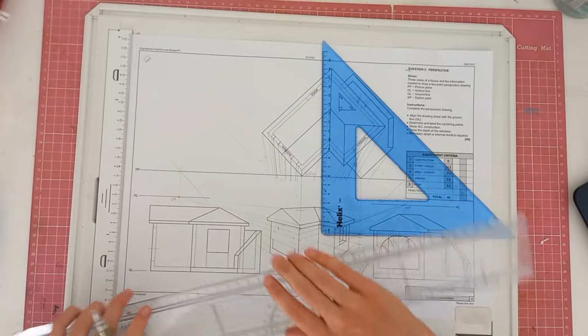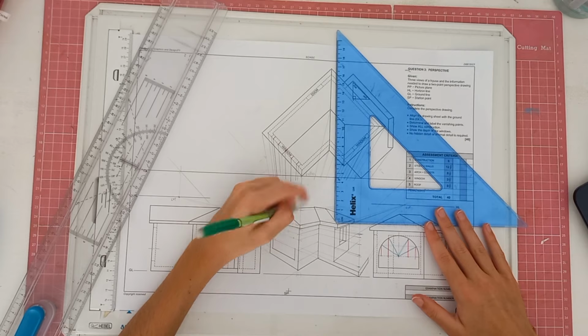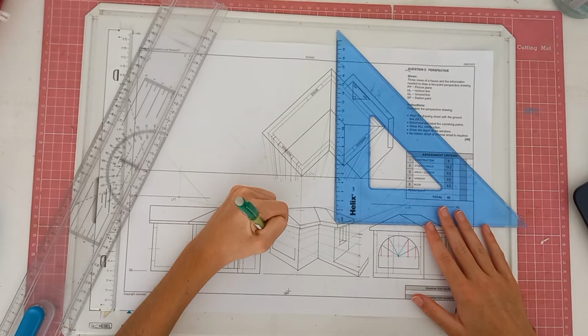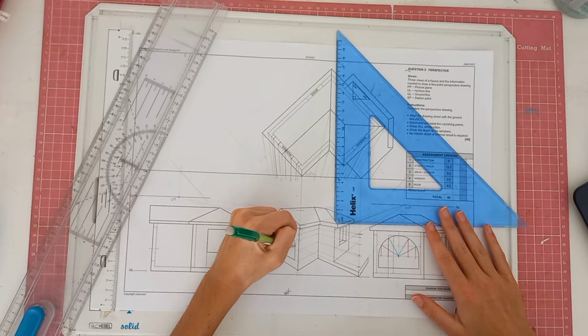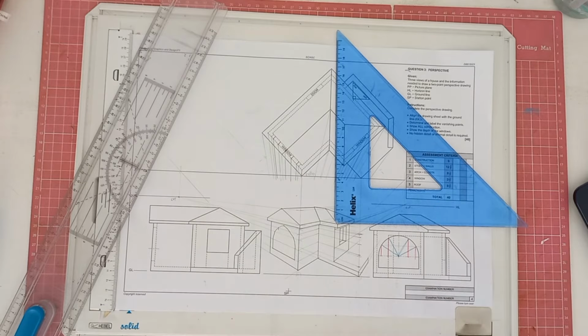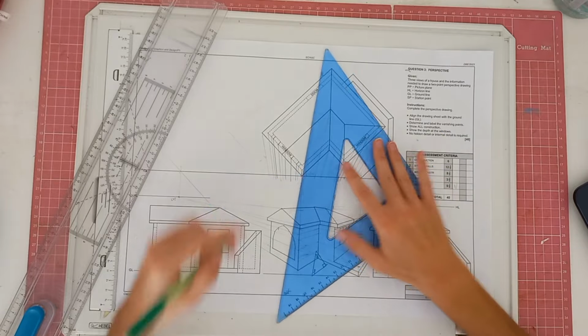Okay, so it should look like this over here. Okay, and then you're going to connect them as neatly as you can. If you have French curves, use your French curves, but unfortunately not everybody does have French curves. So if you don't have French curves, just try your best to neatly freehand it.